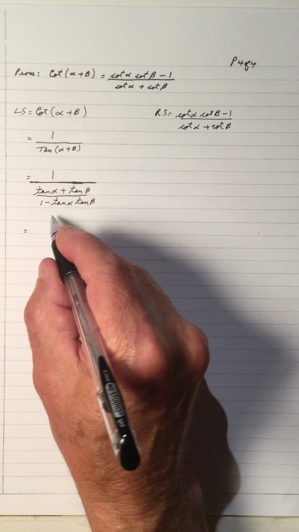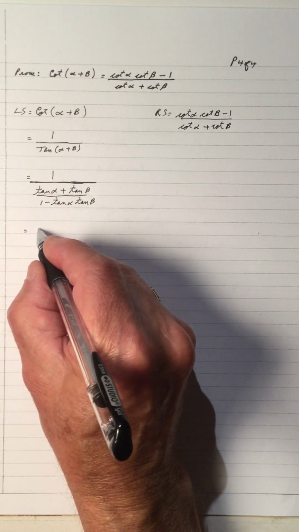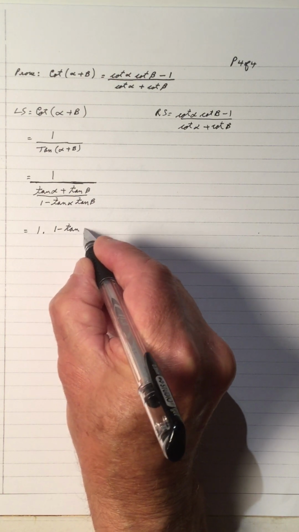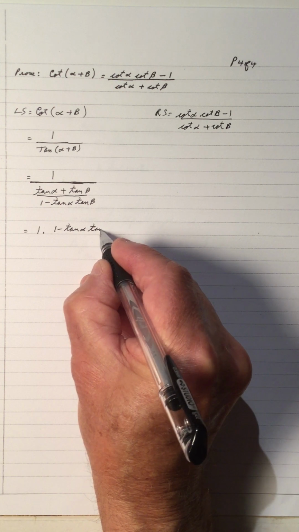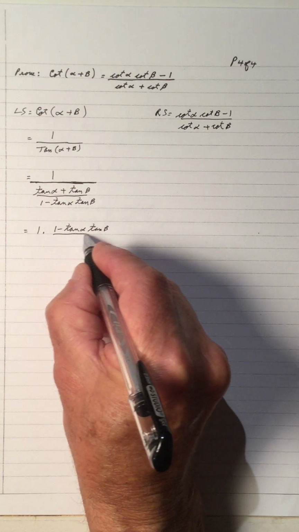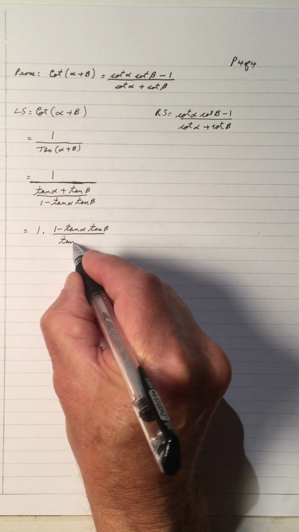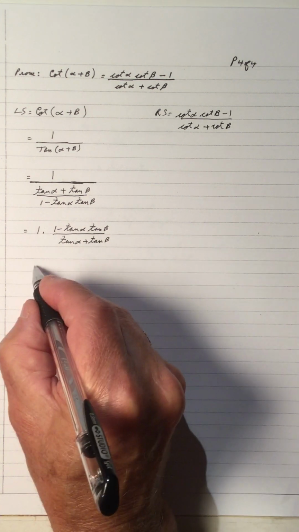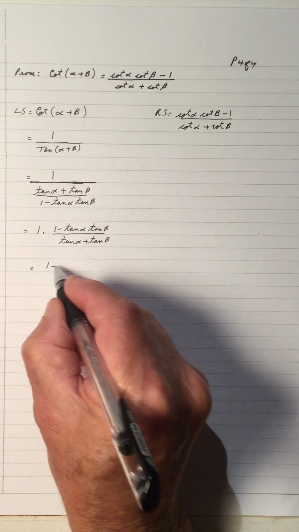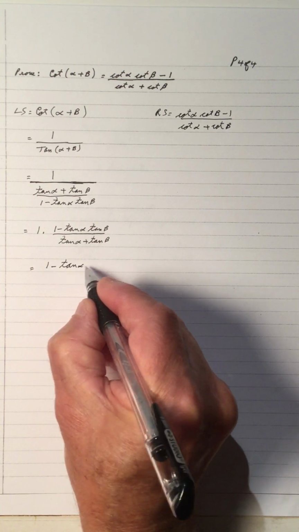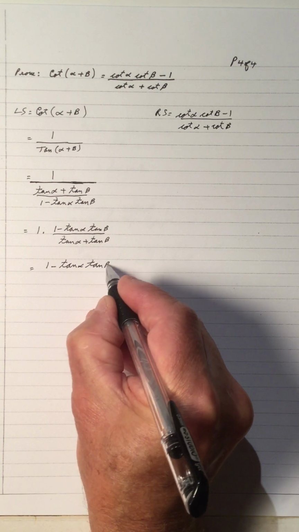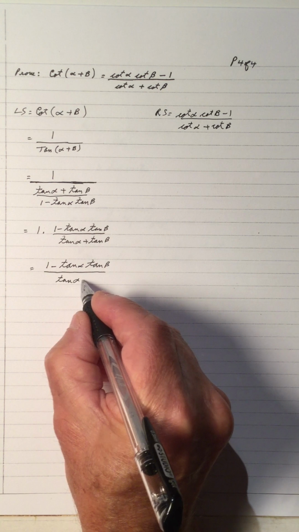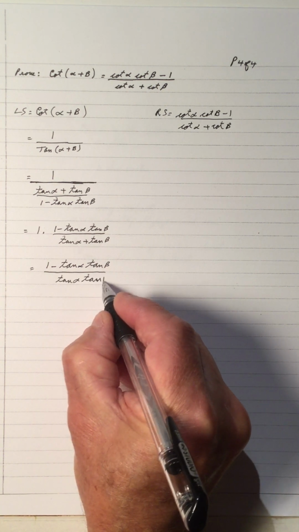So 1 over this, so we'll multiply by the reciprocal. So that's 1 times 1 minus tan alpha tan beta all over tan alpha plus tan beta. So that gives us 1 minus tan alpha tan beta all over tan alpha plus tan beta.